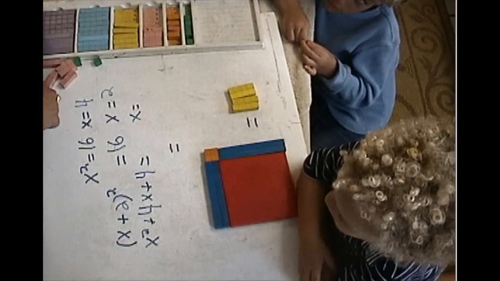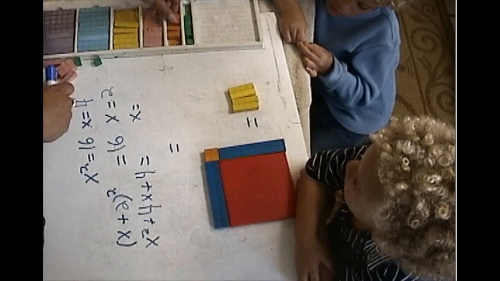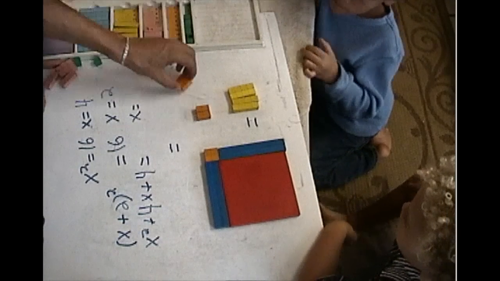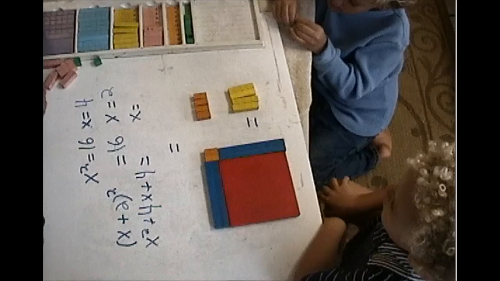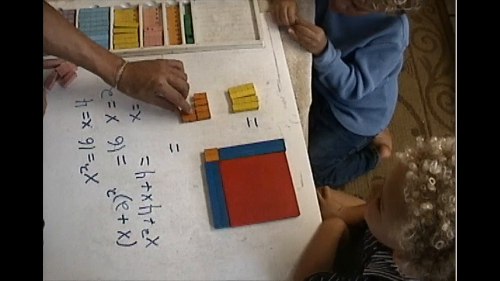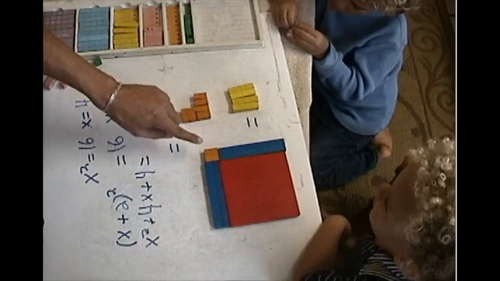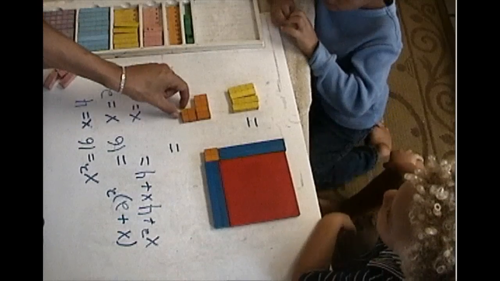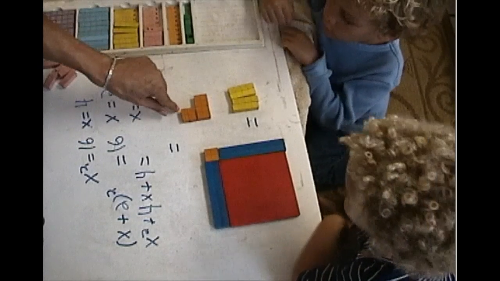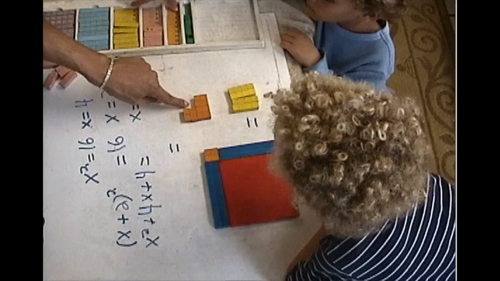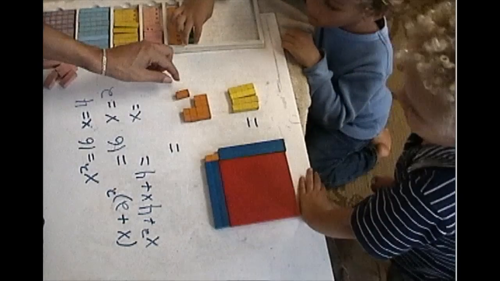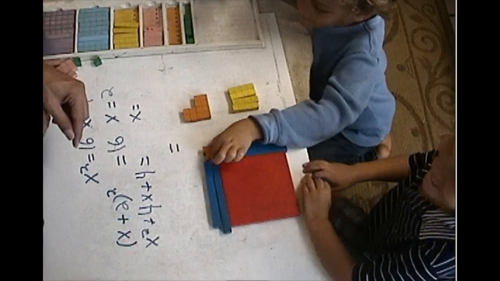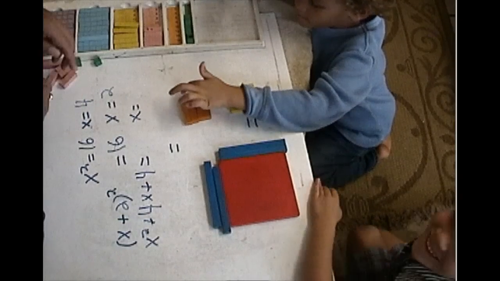And we can build it that way. We can build it very quickly. We can say that if x is the same thing as 2, there's my 2 square. There's that 2, here's this 2. And what will complete the square here? What will fit here? I think it would be 2. Does that complete it? 2 2s. What's the name for 2 2s? 4.